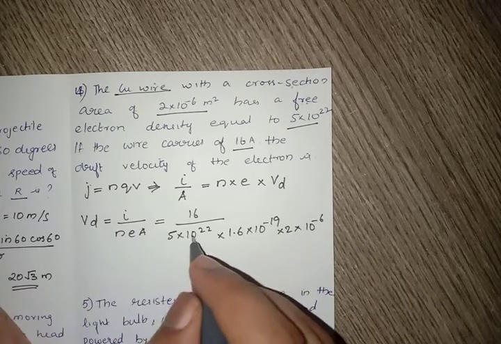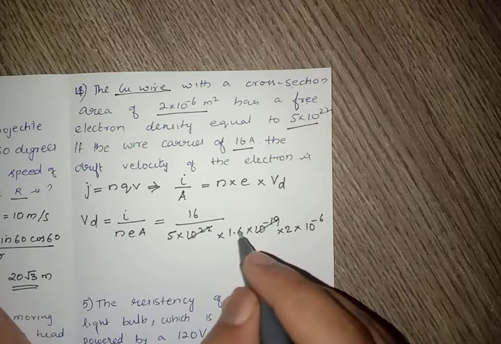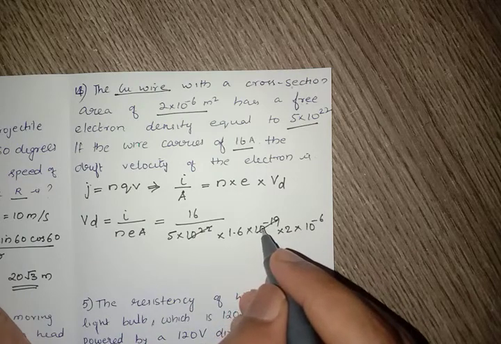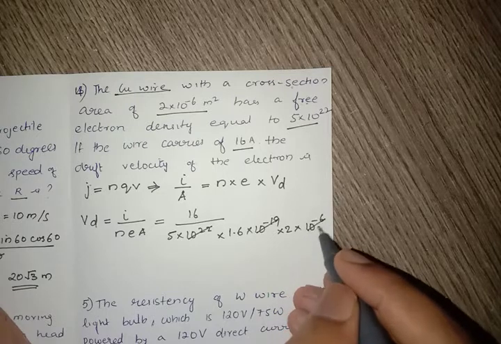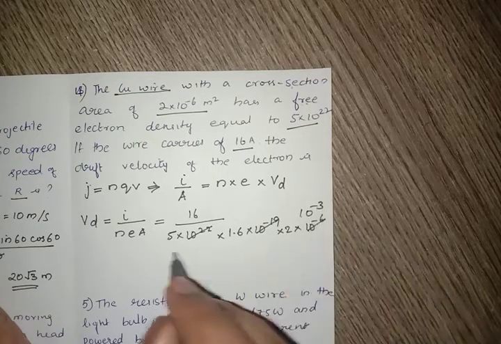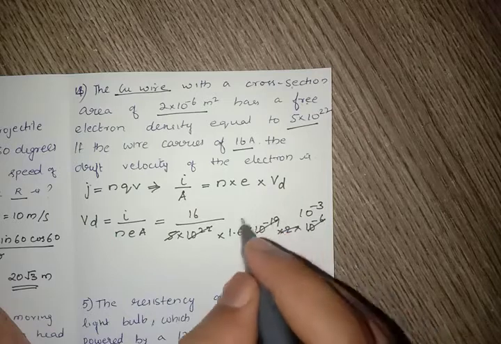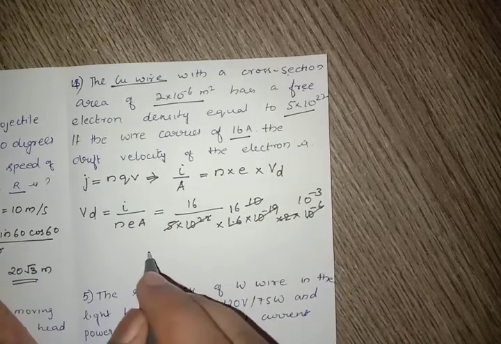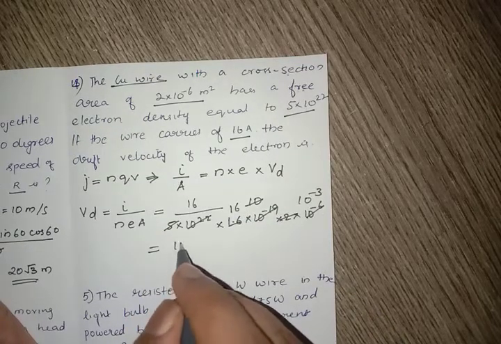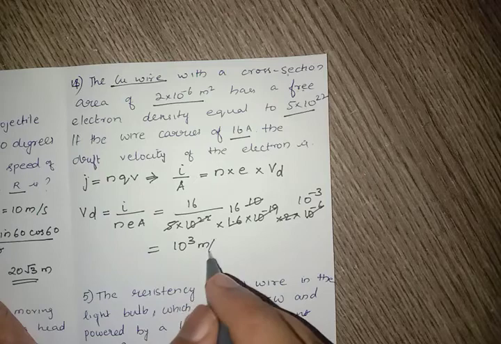Here 10 raised to 22 into 10 raised to minus 19 is 10 raised to 3. 10 raised to 3 into 10 raised to minus 6 is 10 raised to minus 3. Here 5 into 2 is equal to 10. 10 into 1.6 is 16. So we get 10 cube meter per second as the drift velocity.